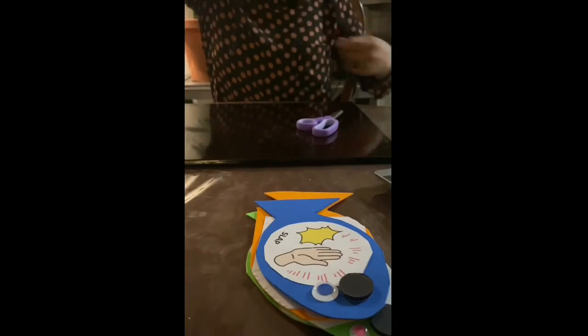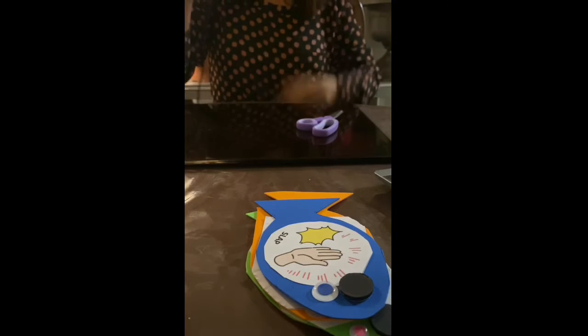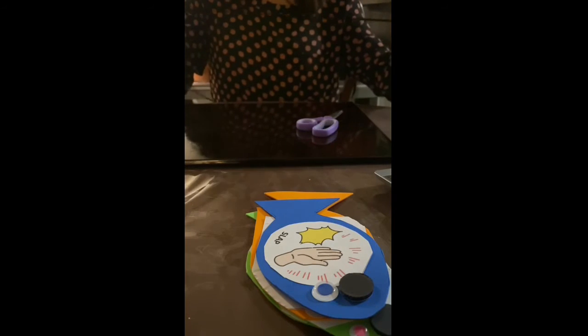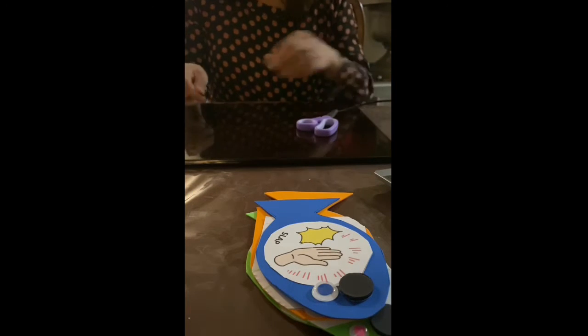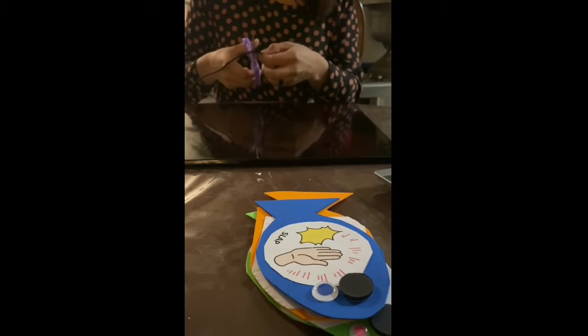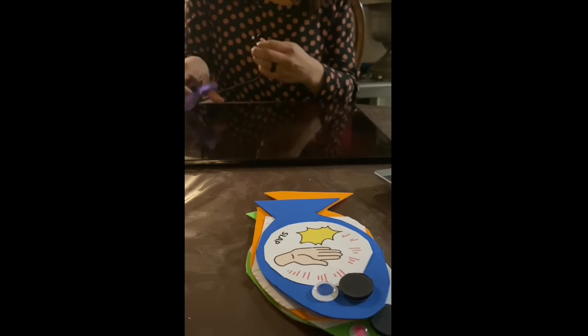Okay, so next we're gonna go ahead and move on to making the fishing rope. Okay, you can use a stick, but I personally thought the rope would be just fine. So I'm gonna go ahead and cut it to where I think it's long enough.